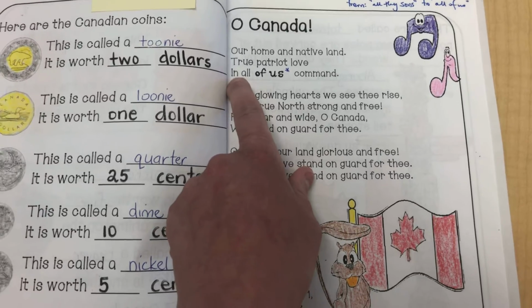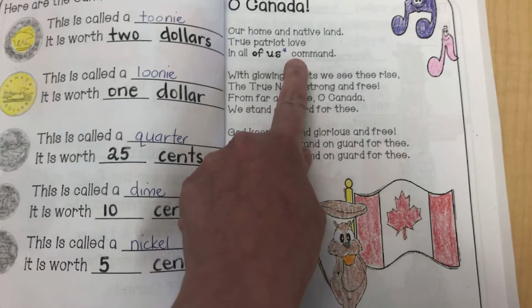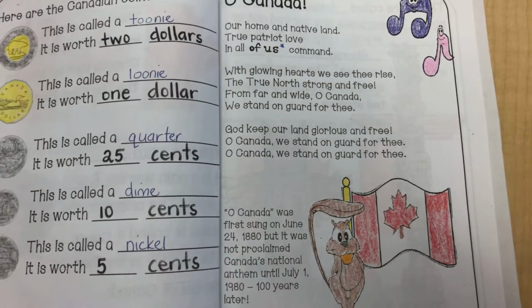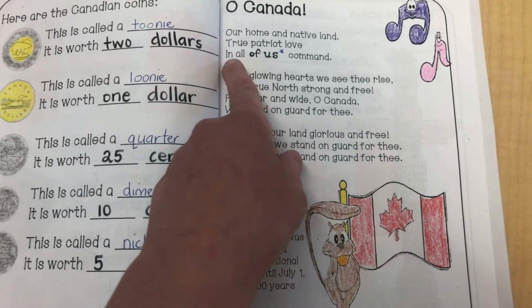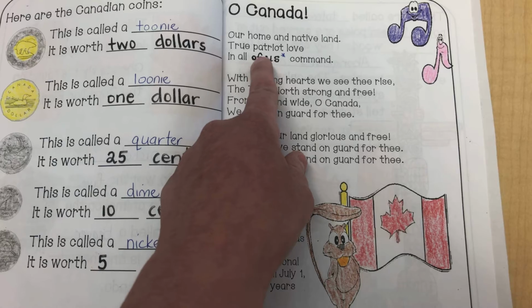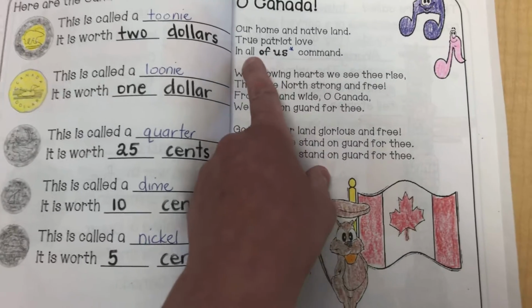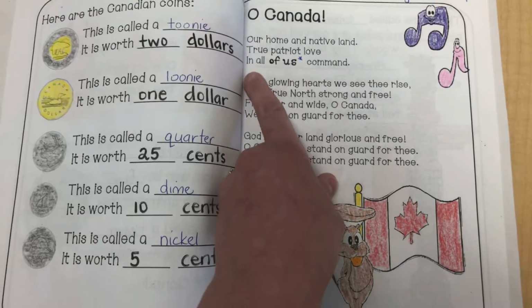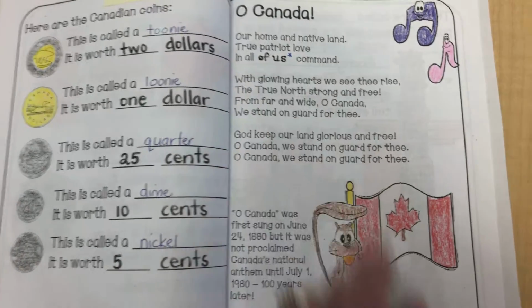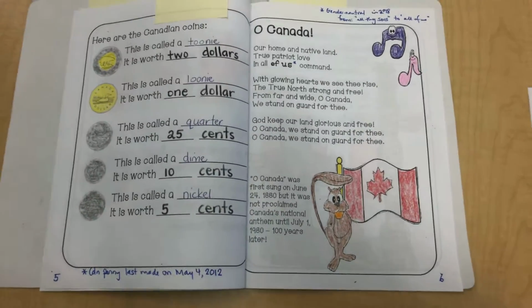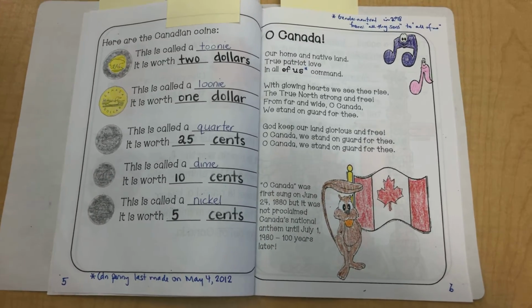This part up the top where it says "in all of us command," that was actually changed back in 2018. It now became a gender-neutral song. It used to say "in all thy sons command," and they're like, hey, it's not only boys, so they've changed it to "in all of us command." So that got changed in 2018. Okay, so those are the two worksheets that we're working on today in part 3.